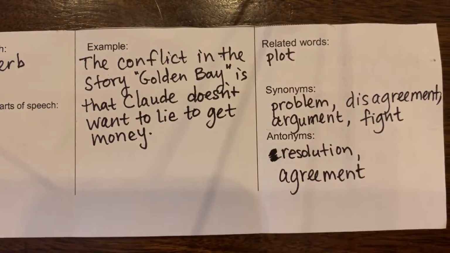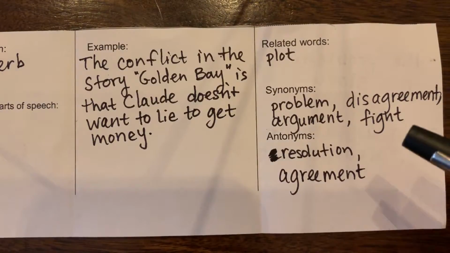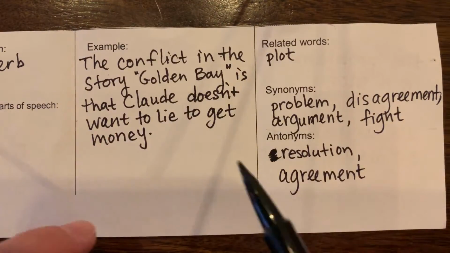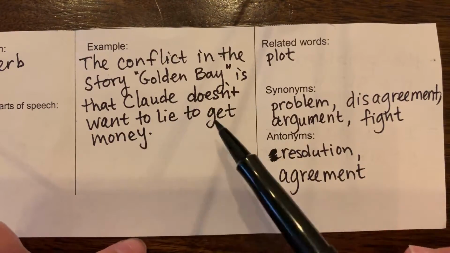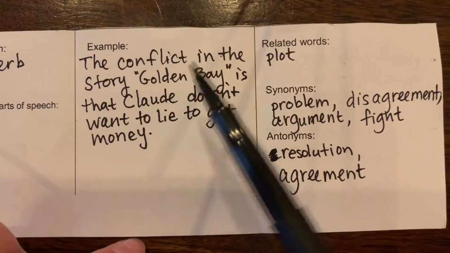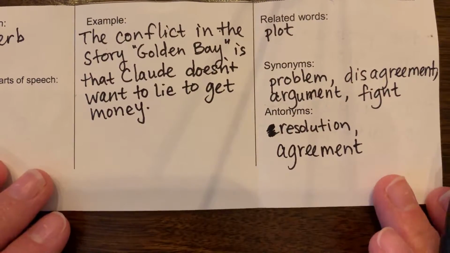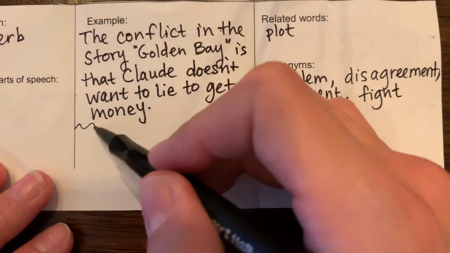Remember, in the story Golden Bay, Claude is with his friend Boyd, and Boyd wants to get money from the seniors who live in the apartment. He wants to tell them that they are collecting money to donate to the basketball team. But Claude disagrees, and he doesn't want to lie to get the money. That is the problem. That is the conflict. Okay. We can give another example.